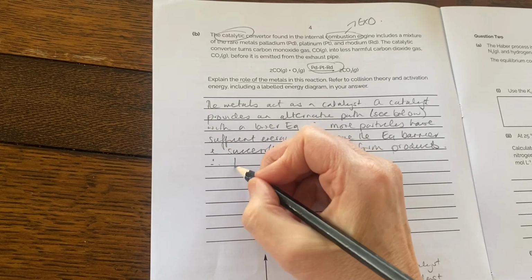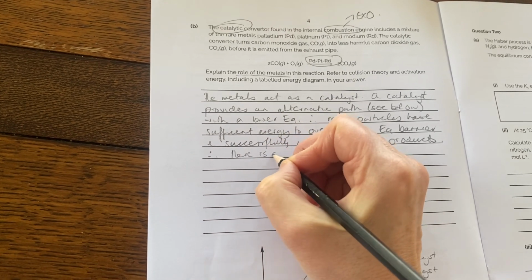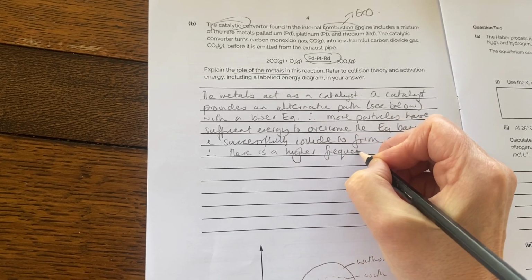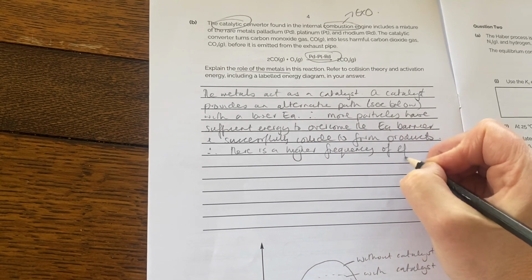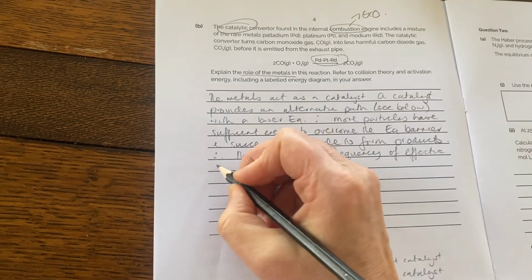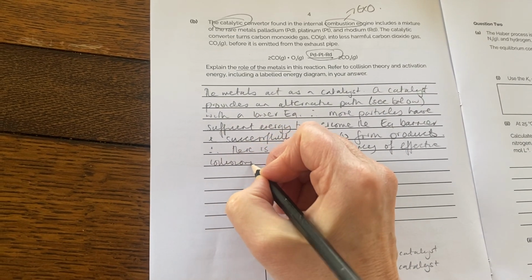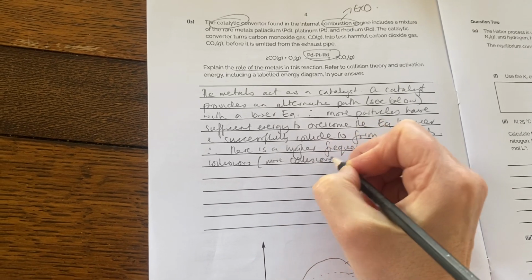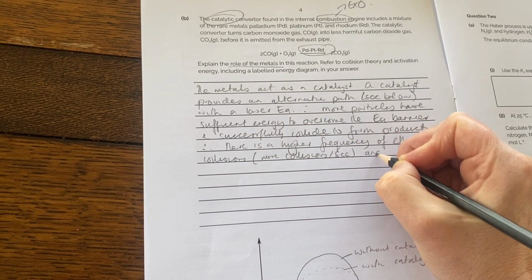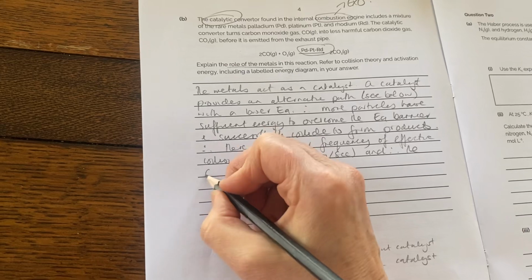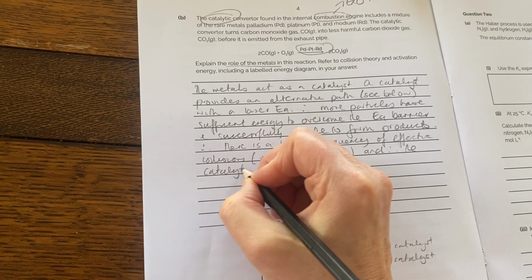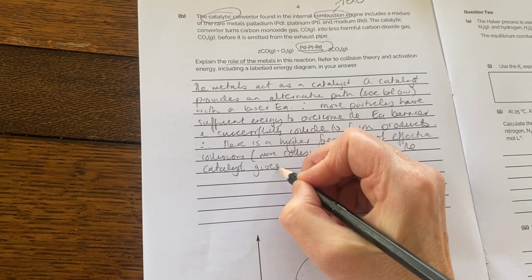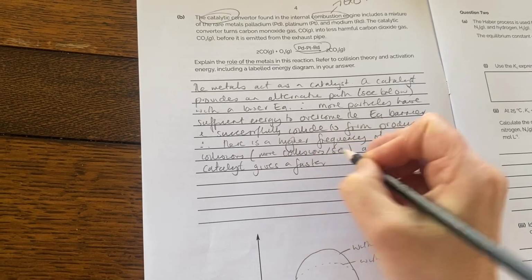Therefore, there is a higher frequency of effective collisions. So that's more collisions per second. And therefore the catalyst gives a faster reaction.